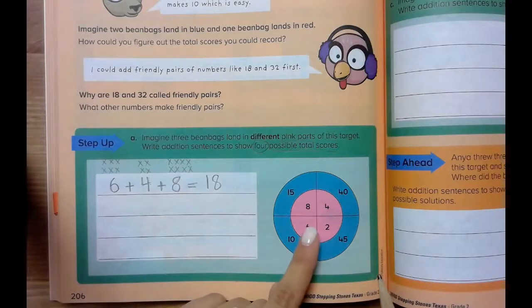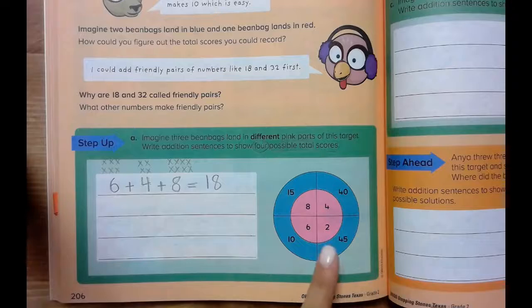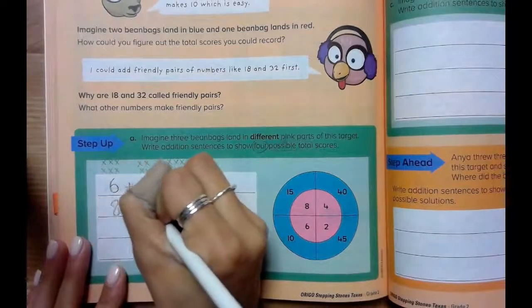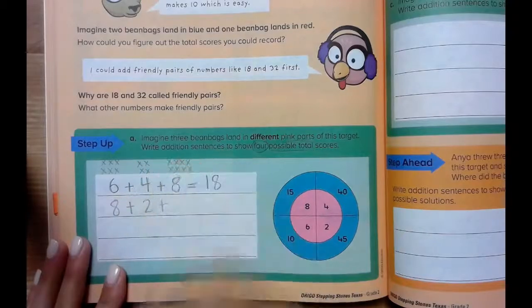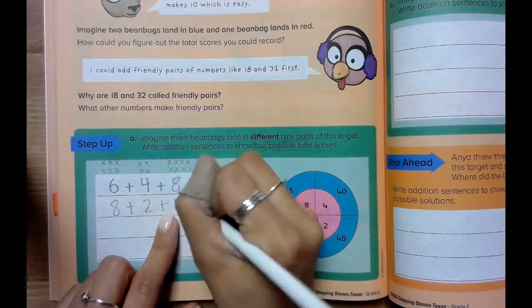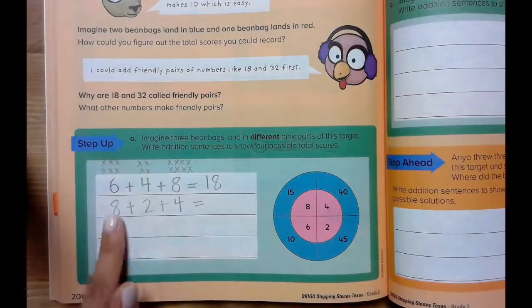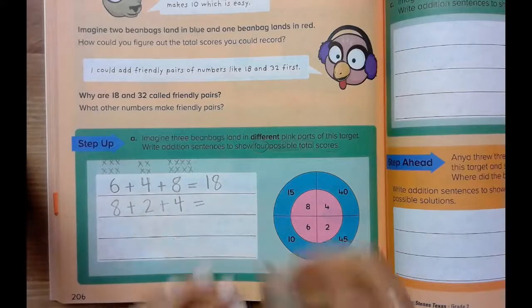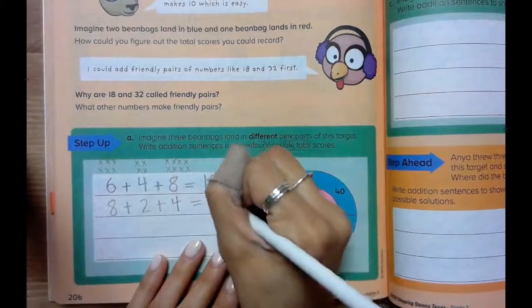Now I could add 8 plus 2 plus 4. I know 8 plus 2 is 10, and 10 plus 4 is 14.